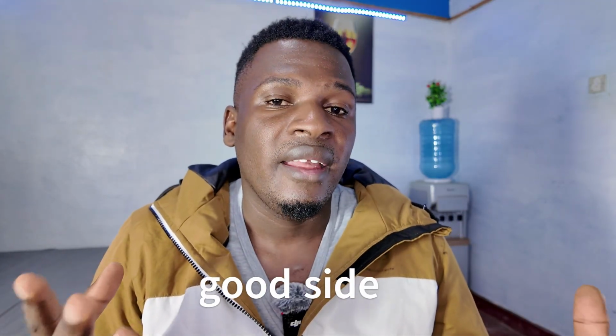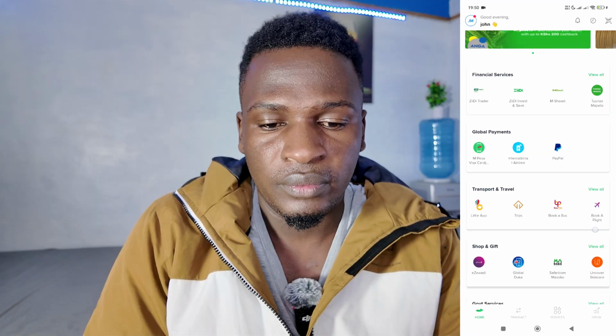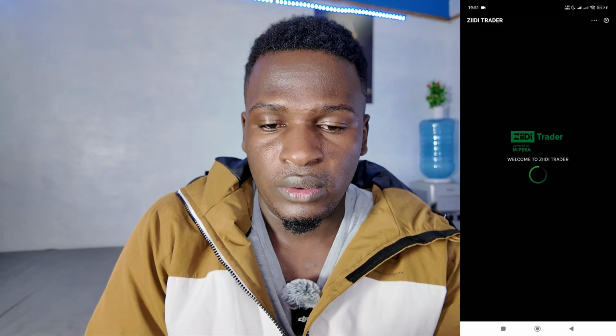So today I wanted to talk about this app and what it is, the good side and the bad side of the app. You know, everything has its advantages and its disadvantages. So the first thing you do, you open the m-pesa app. To find Ziidi Trader, you scroll down and under financial services, you will find Ziidi Trader. Let's go slowly, and you will be requested to enter your PIN.